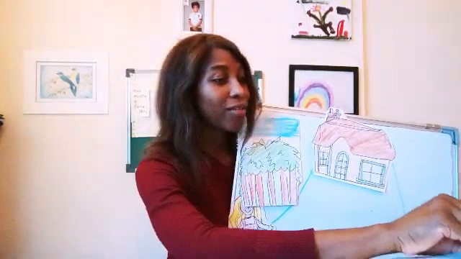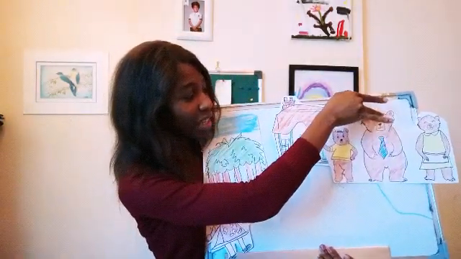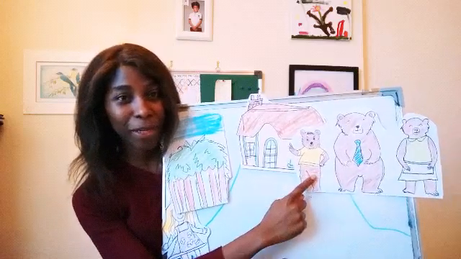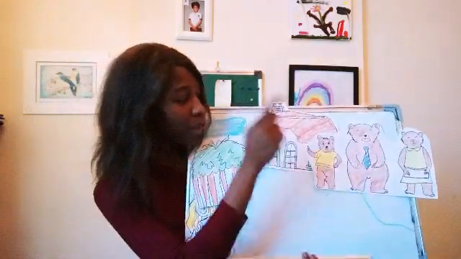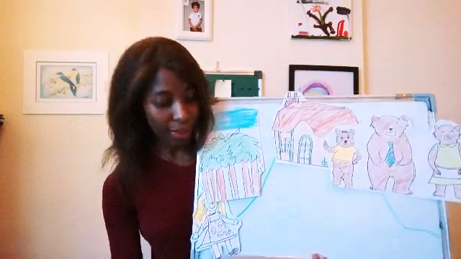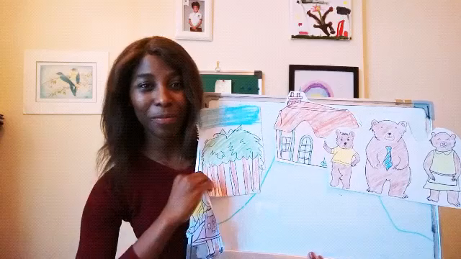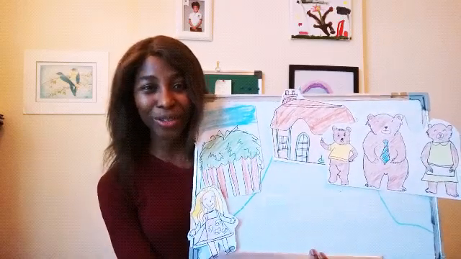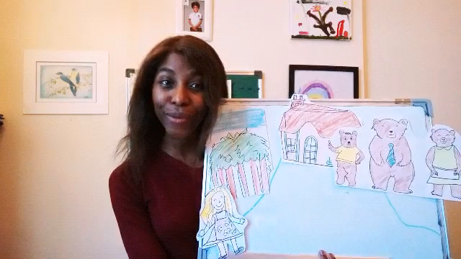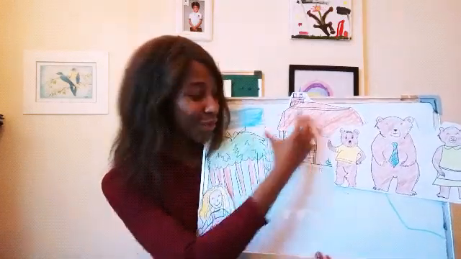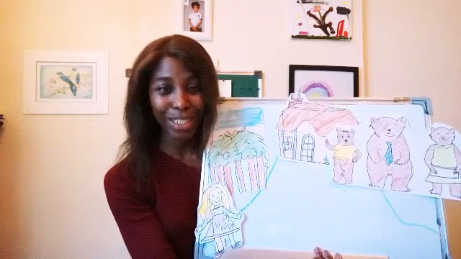So now we have a big problem. We've got those three bears in the house. So we know that there's baby bear, we know there's daddy bear, and there's mommy bear. So we've got three bears. They've come into the cottage, and they found this little girl, Goldilocks, sleeping in baby bear's bed. Now, how are they going to resolve that? Well, the resolution is Goldilocks runs away, and she runs back home to her house. And that's how the story ends.